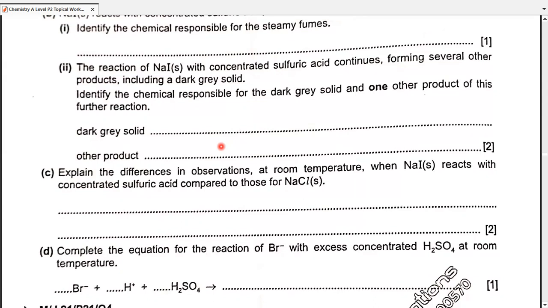What else? H2O. There are many products that you can write over here. This is the one which has many products. Yes, exactly. So iodine is just one of them. Apart from HI or I2, we may have SO2 or we may have H2S. There are multiple products. We can also have sulfur, right? That is correct. These are all the other products that we may quote.